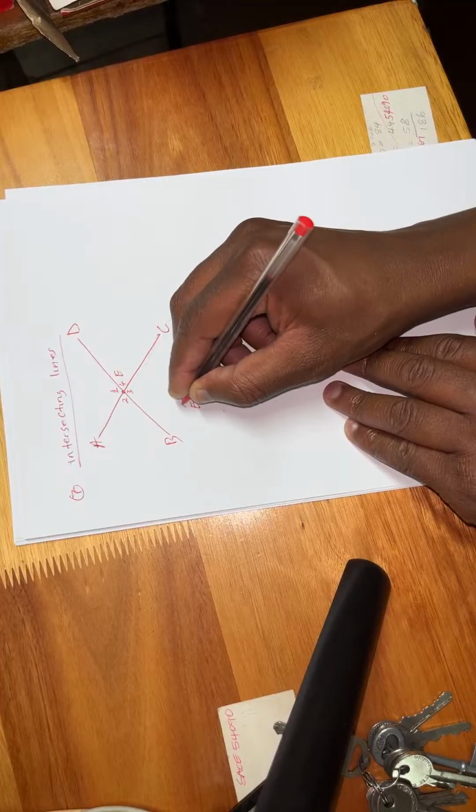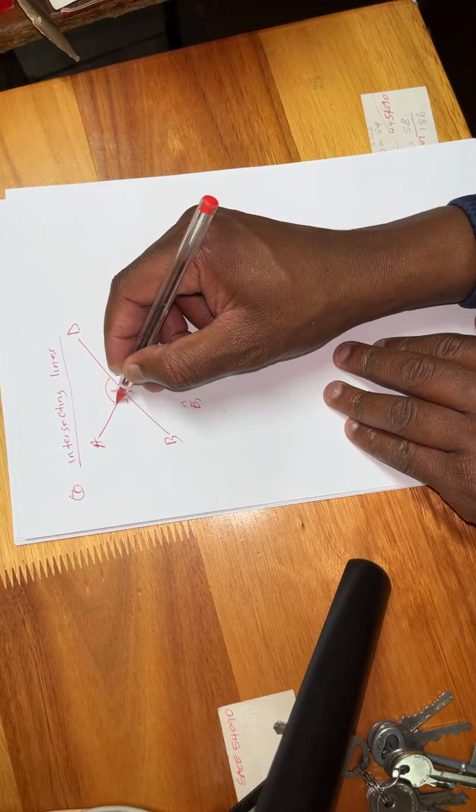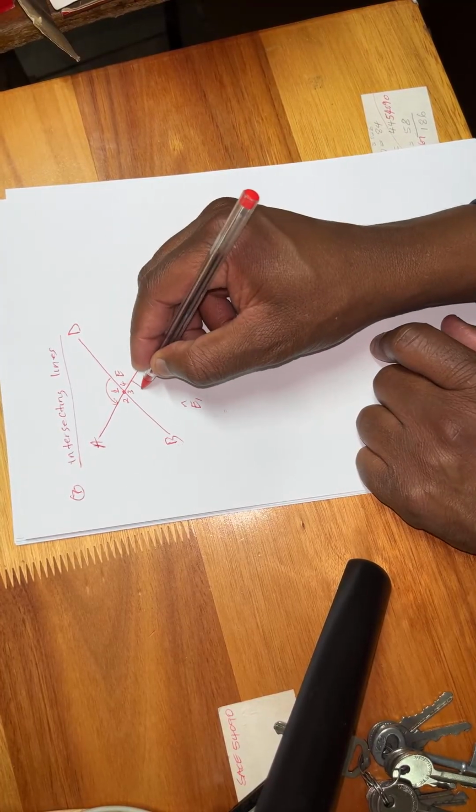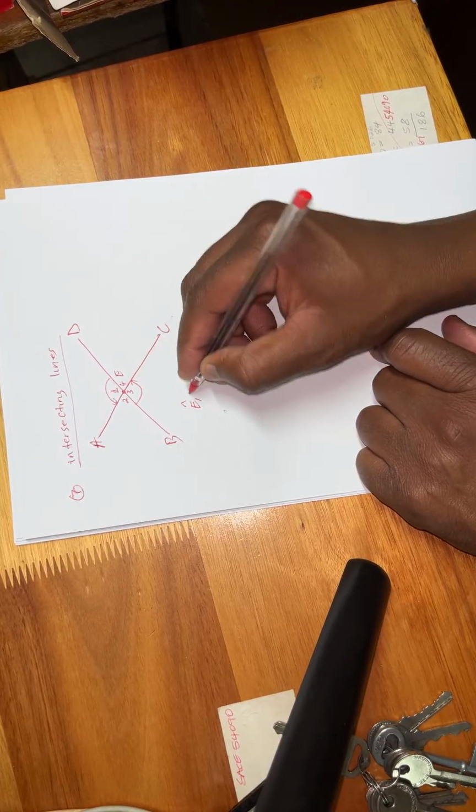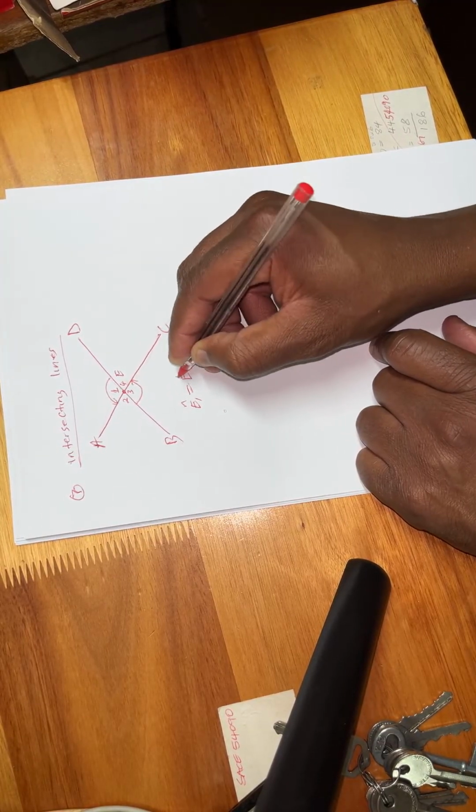Our angle E1, this angle here, is equal to angle E3.